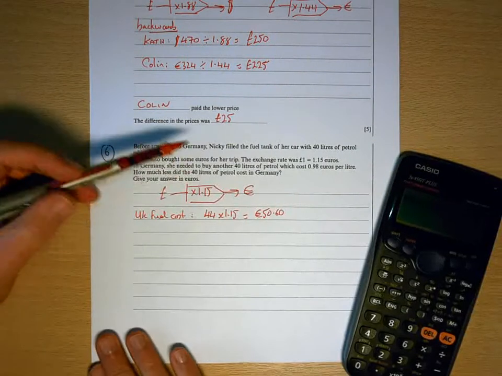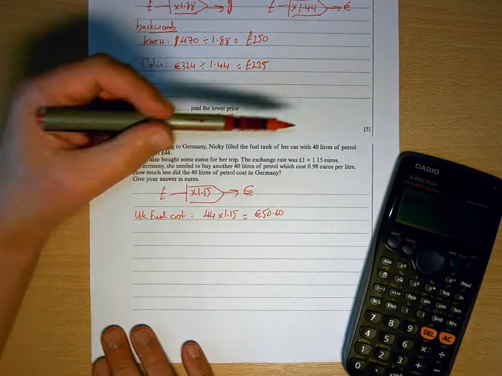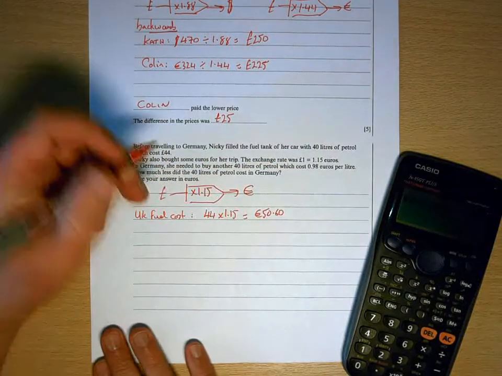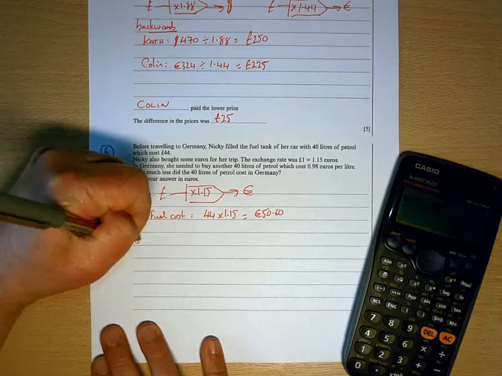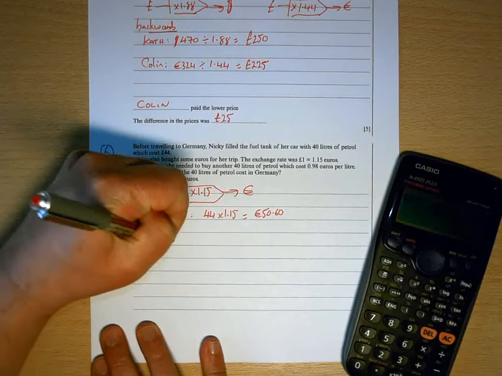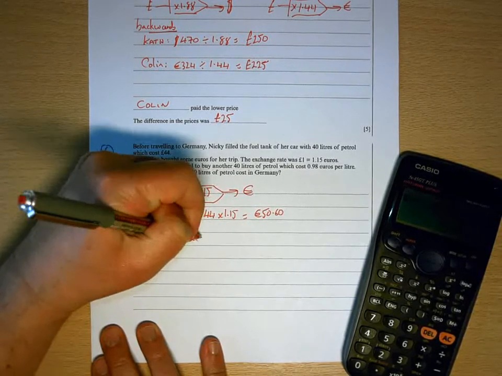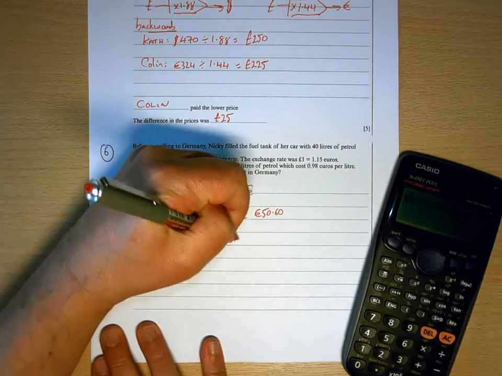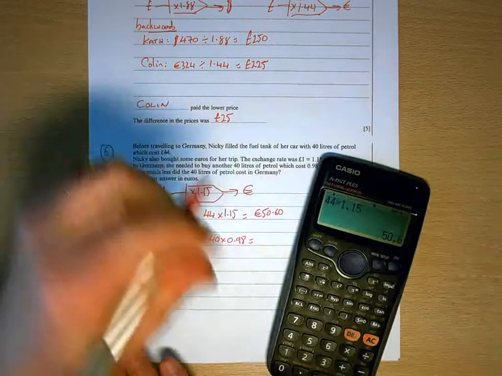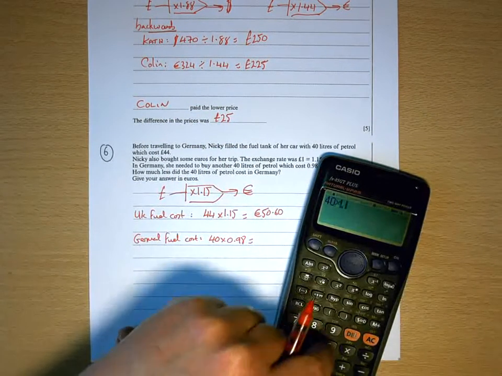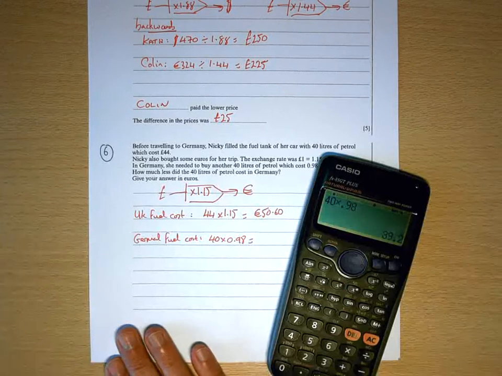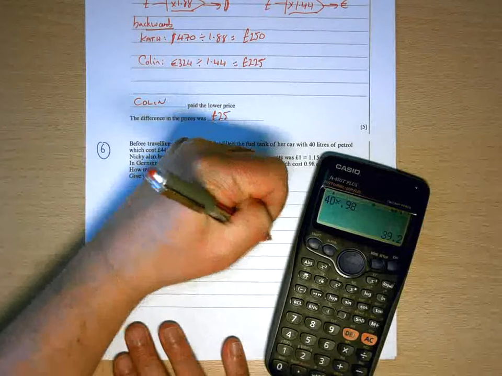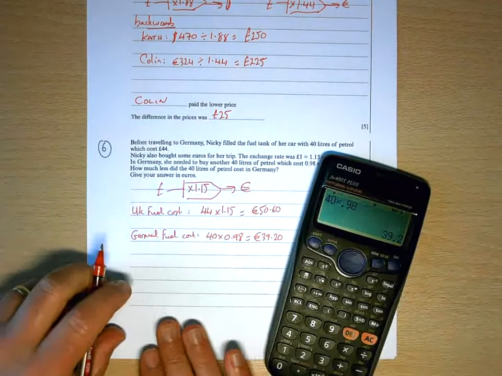Now, the petrol in Germany cost 0.98 euros a litre, and she bought 40 litres. So German fuel cost 40 lots of 0.98. So the same quantity of fuel in Germany cost her €39.20.